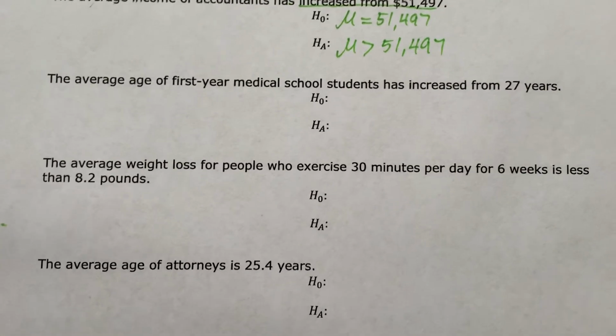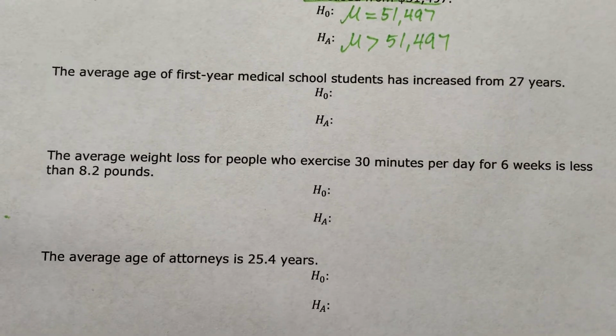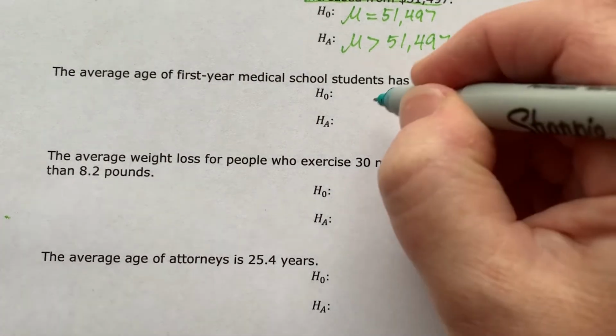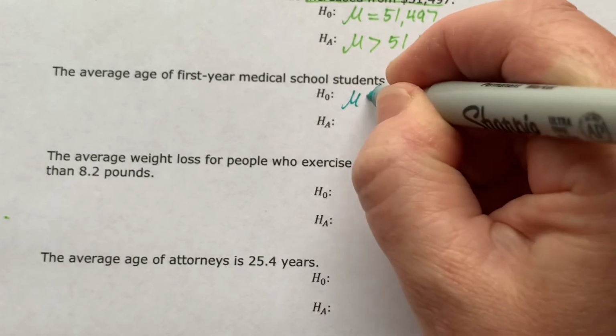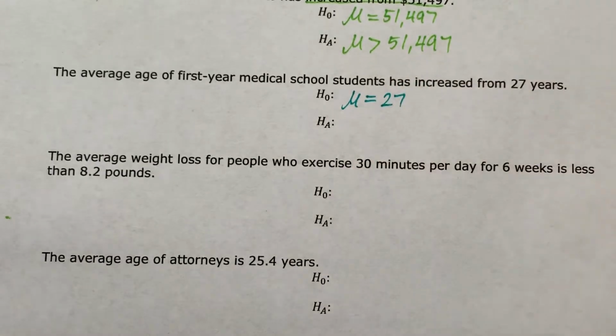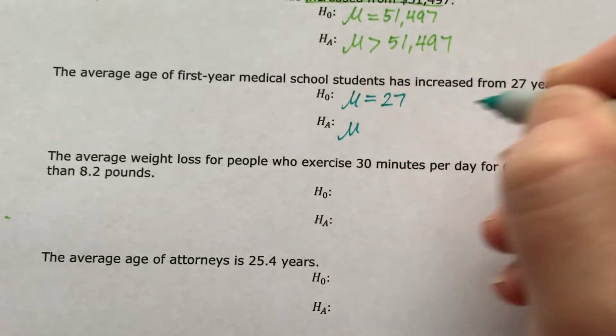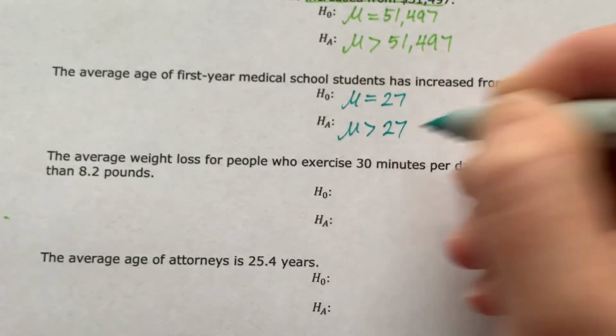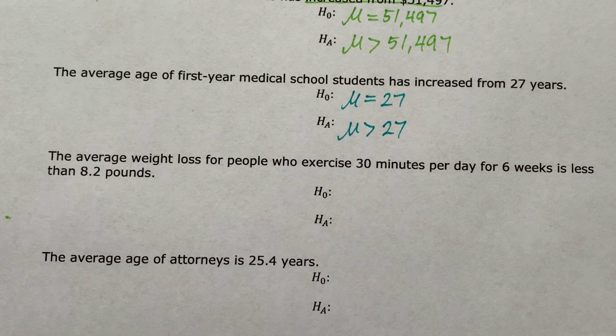This one is very similar. The average age of first-year medical students has increased from 27. So again, this is 27, and I have some kind of data that it might be greater than that. It used to be 27, but I feel like now it's a little bit more.